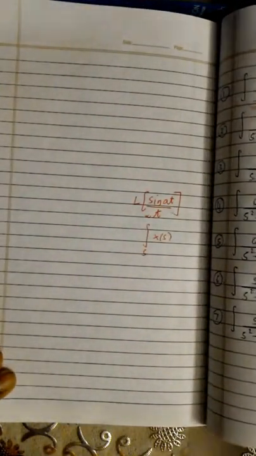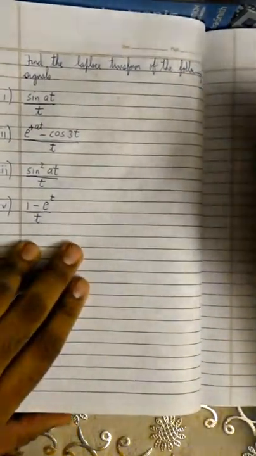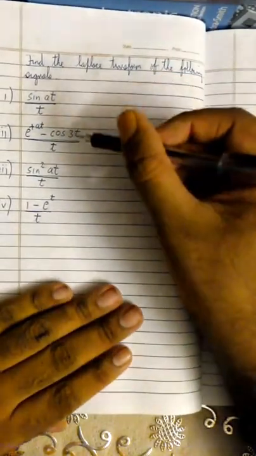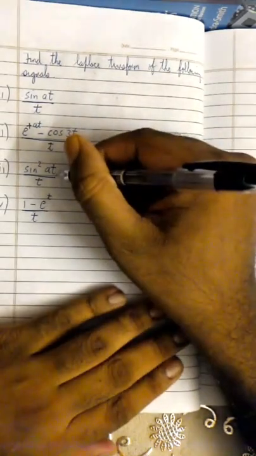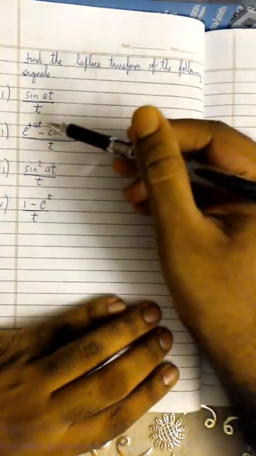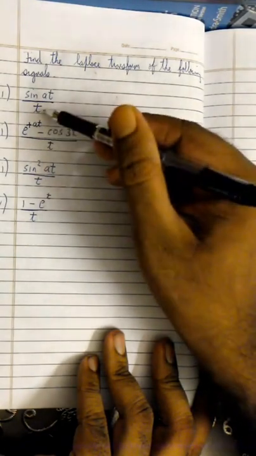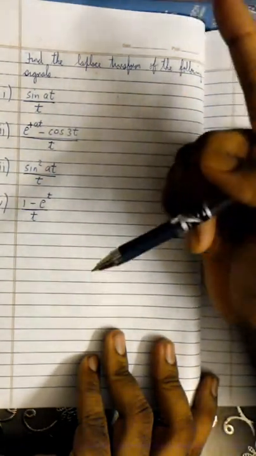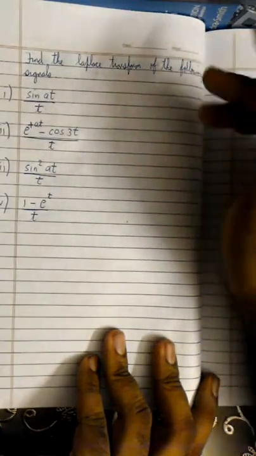Okay, let's do the first problem. Find the Laplace transform of the following signals. First question is sine at by t. Second question is e raised to plus at minus cos 3t. Third question is sine square at by t. And the fourth question is 1 minus e raised to t by t. If you see these kinds of questions, that means in the denominator there is a t. Immediately you should understand that you need to apply the frequency integration theorem.